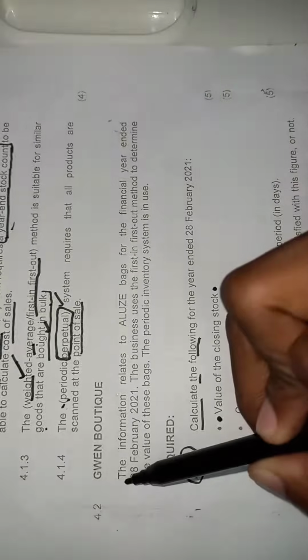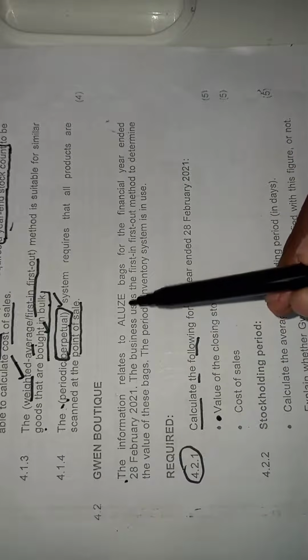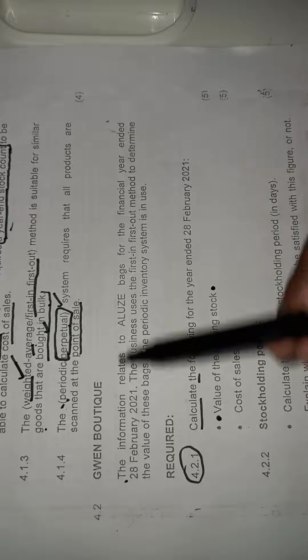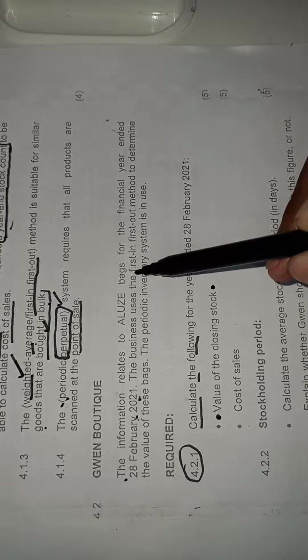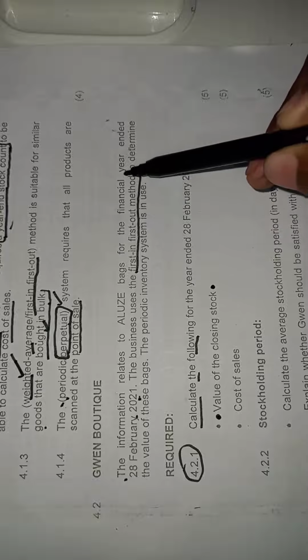They usually write that at the top of the information, like here, where they said the information relates to bags for the financial year ended 28 February 2021. The business uses the first in, first out method. So if you don't know where to find that information, just look at the information. Don't be lazy.